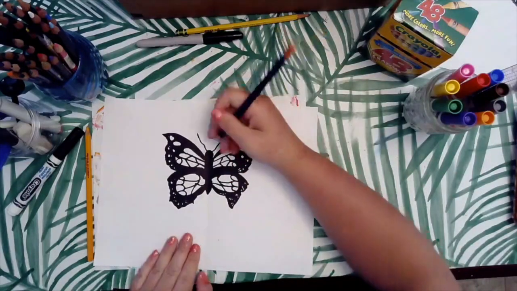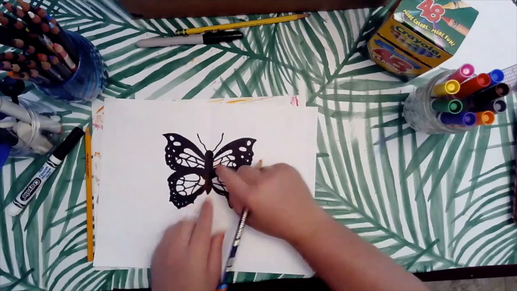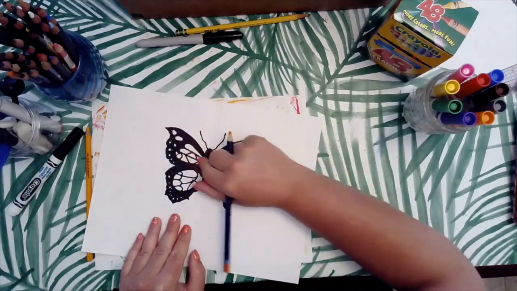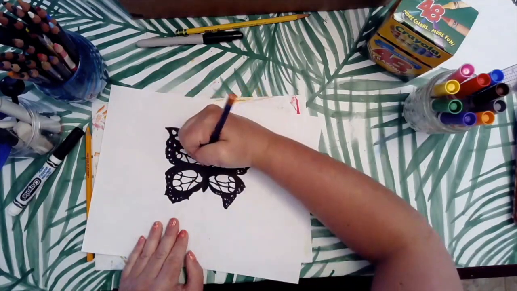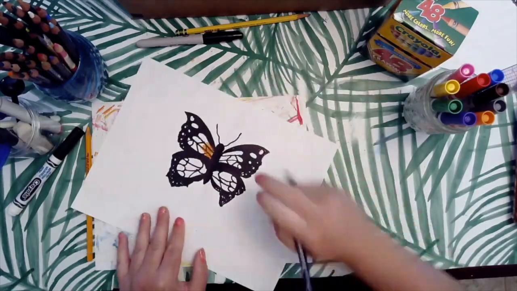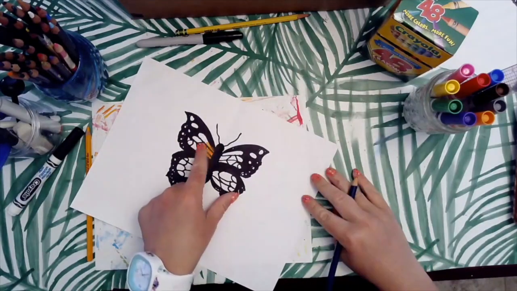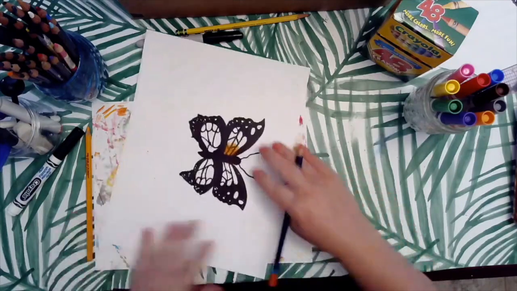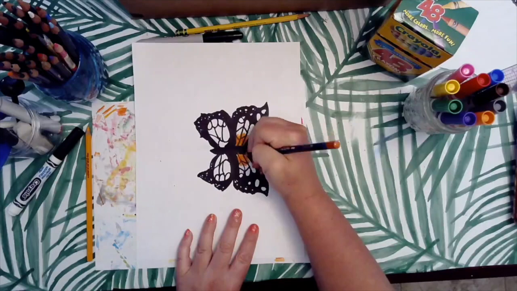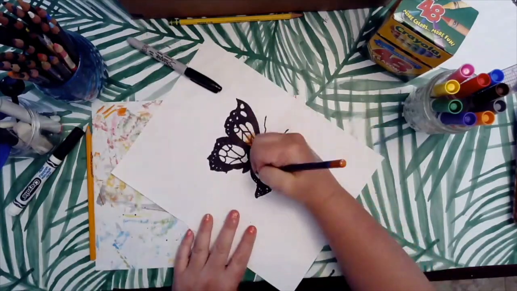Okay, so I like it to be darker as you're closer to the butterfly's body. So since we already outlined, we don't have to worry about coloring really in the lines. We just want to make sure we color just this part. And I'm going to push down hard and get kind of just the beginning part of the wings coming out of the body. Do the same thing on the side again because it's symmetrical. That would just mean the colors would have to be the same too, wouldn't it? And I'm pushing down really hard.